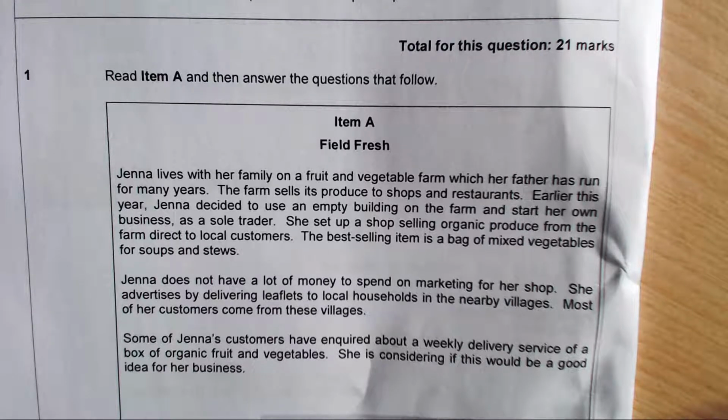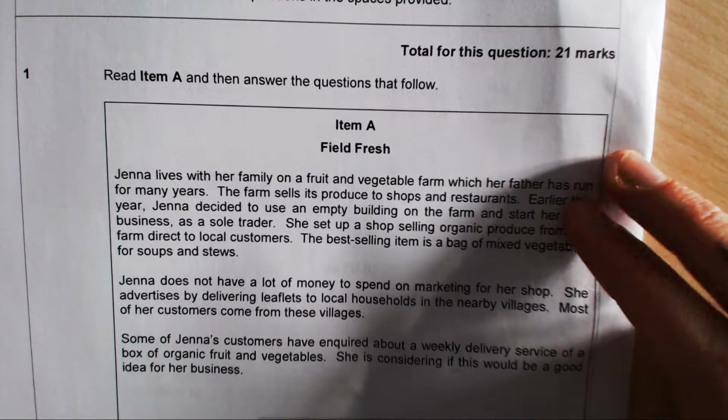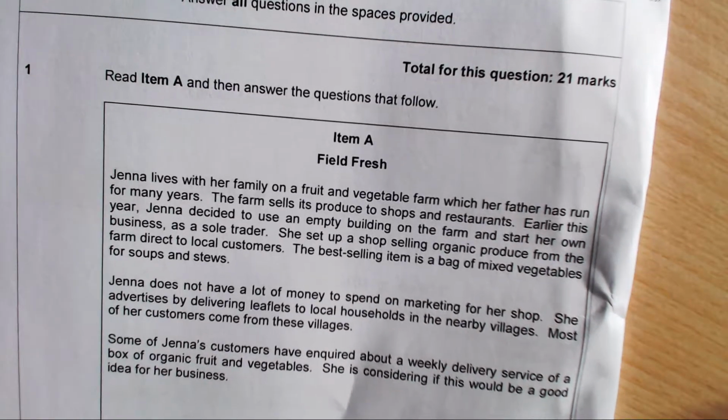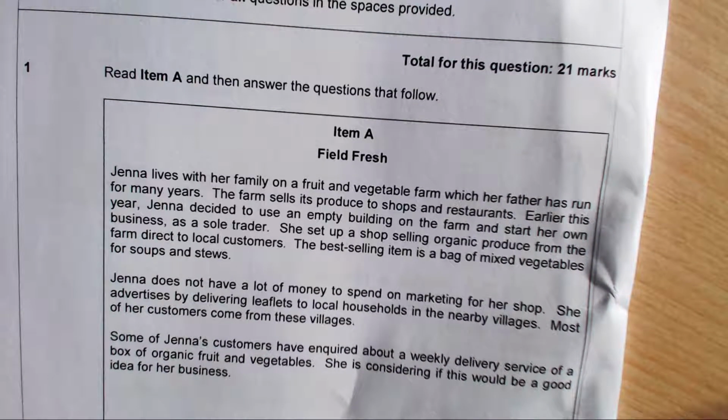So my first thoughts when reading this case study is that it's an unusually short case study. The next two that you'll see later on in the paper are much longer. Whether or not that's a typical practice for the examiner, I've not particularly noticed before, but it's certainly shorter than the standard case study. Now, I would always recommend highlighting those key points in the case study that you think potentially might come up later on in the questions.